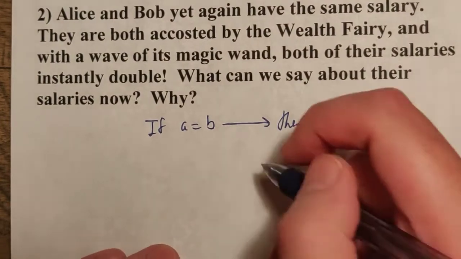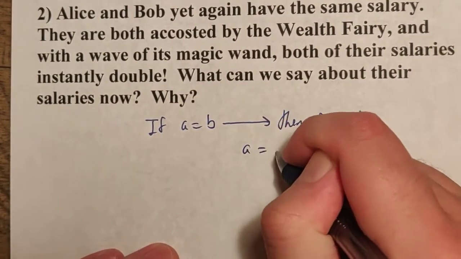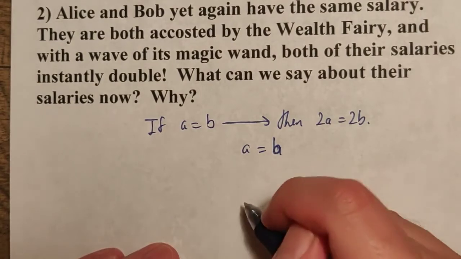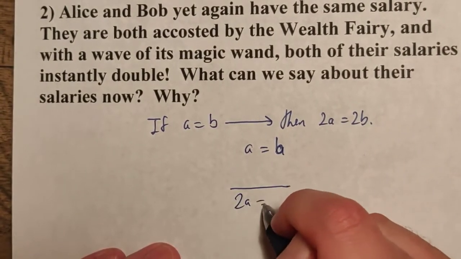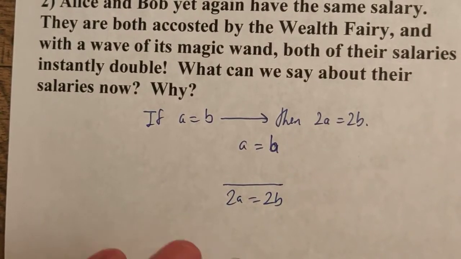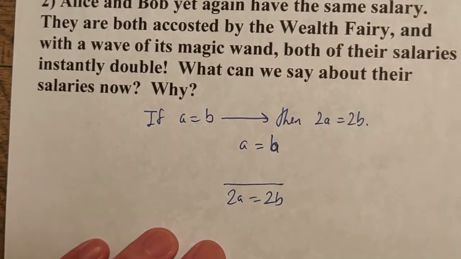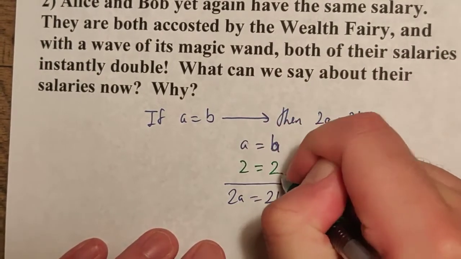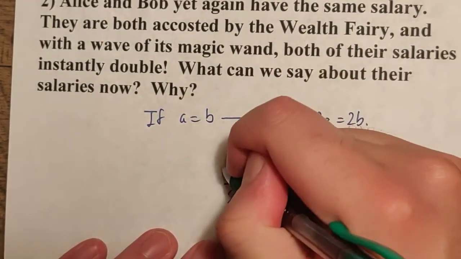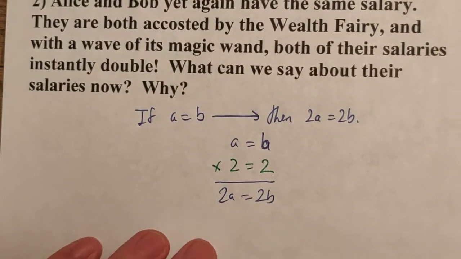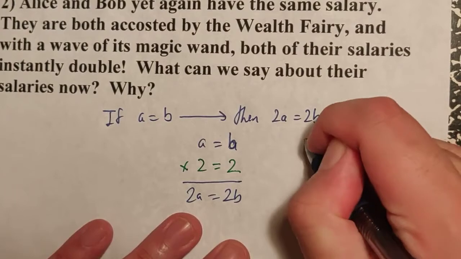Another way to consider it: we have A equals B, with A and B being their salaries. And somehow we're getting to the fact that 2A equals 2B. We could approach it using multiplication. Just like before, we have 2 equals 2, and we're going to multiply by the same thing on both sides. This is true because of our reflexive property, and we can do that.